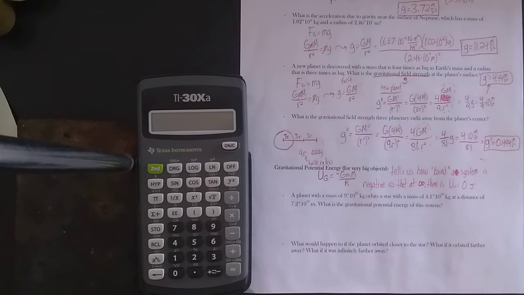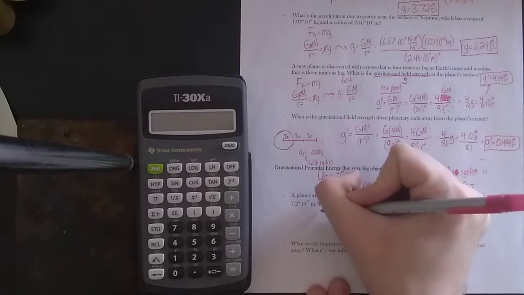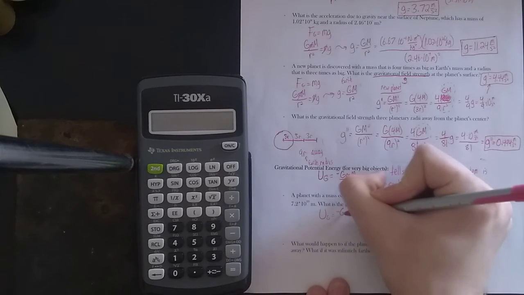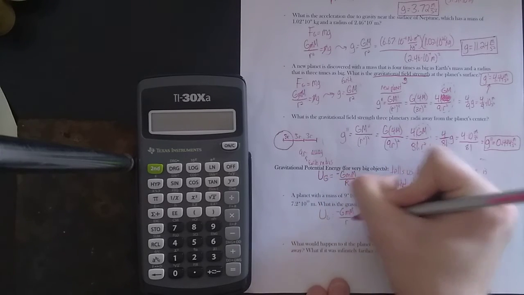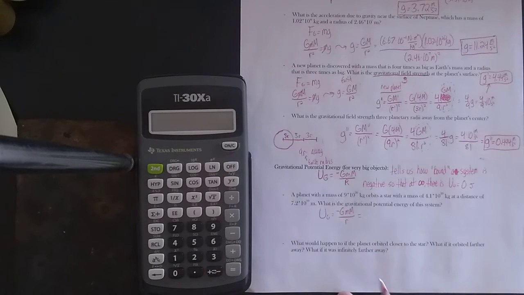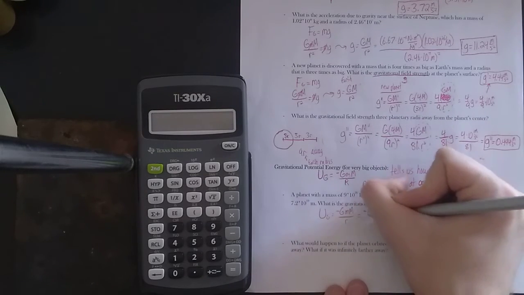Let's practice calculating it. It's very straightforward. A planet with a mass of 9 times 10 to the 26 kilograms orbits a star with a mass of 4.1 times 10 to the 29th kilograms at a distance of 7.2 times 10 to the 10th meters. What is the gravitational potential energy of this system? Well, UG equals negative G little m big M over R. Make sure you don't write R squared, because that would be incorrect for gravitational potential energy.